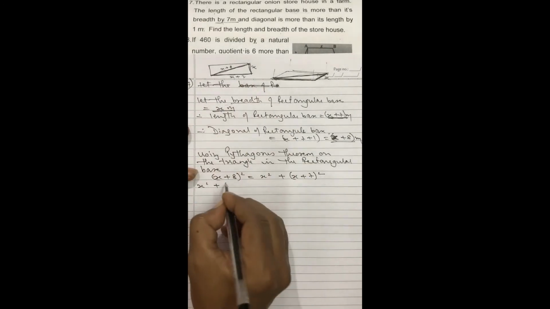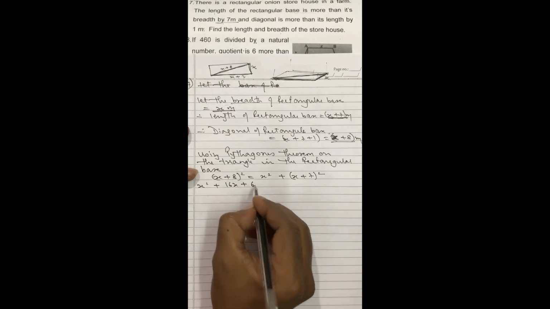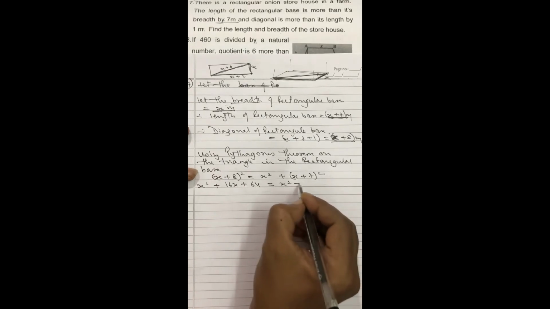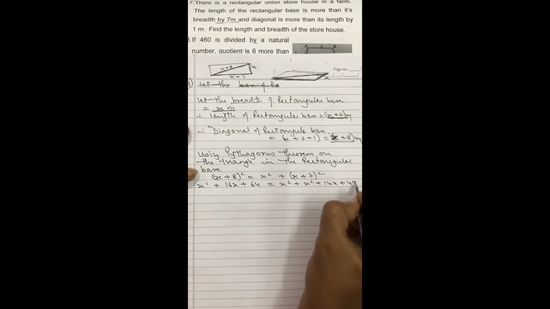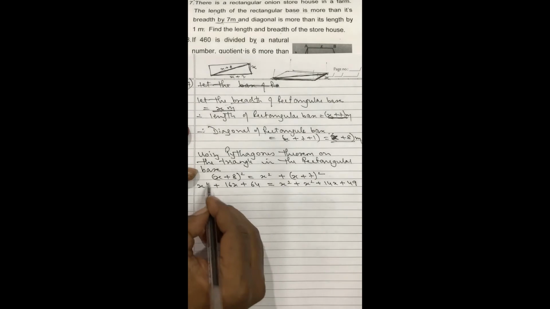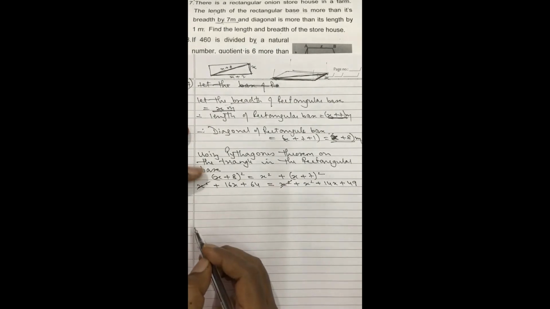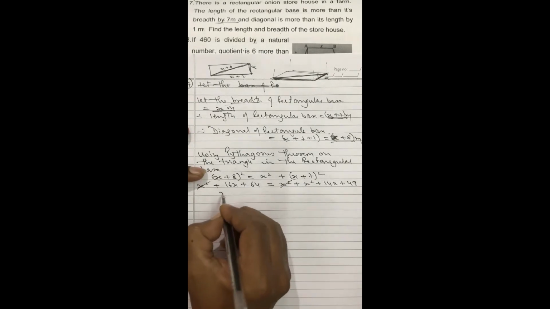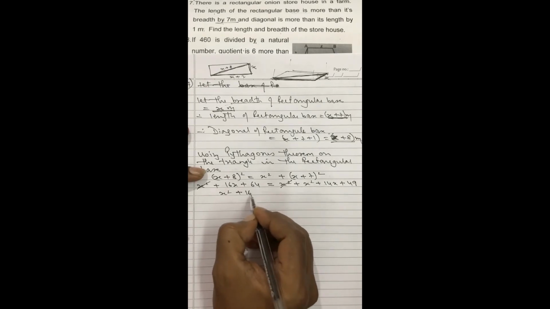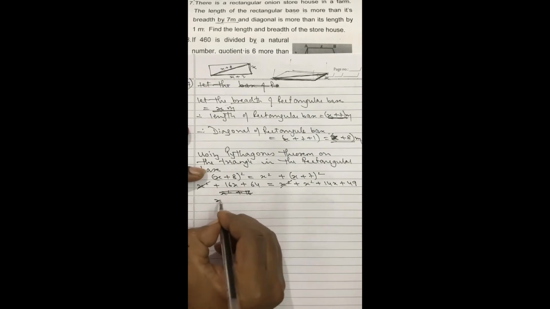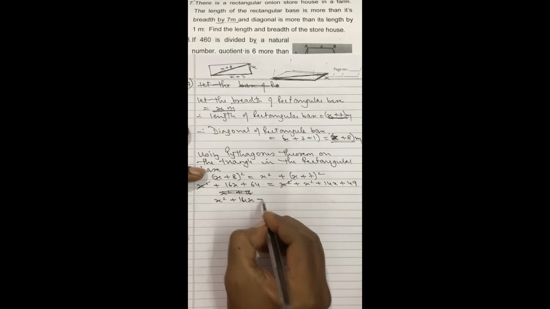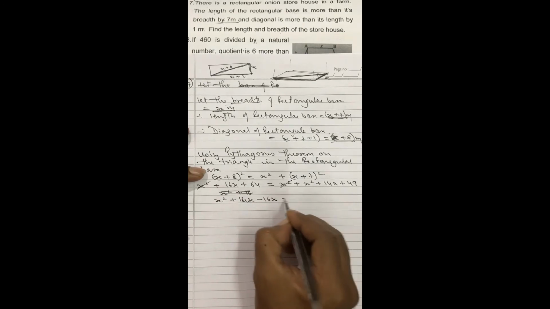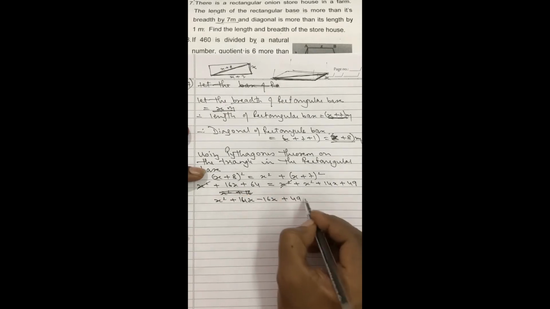So x square plus 16x plus 64 is equal to x square plus 14x plus 49. So now here 1 x square is gone. You get x square plus 14x, the 16x goes over there, minus 16x plus 49, this 64 goes over there, minus 64 is equal to 0.